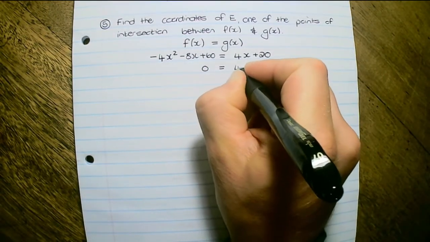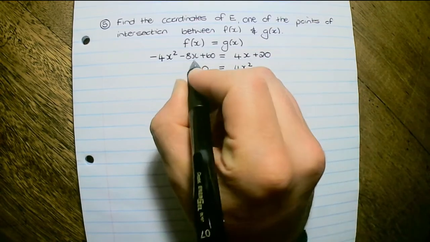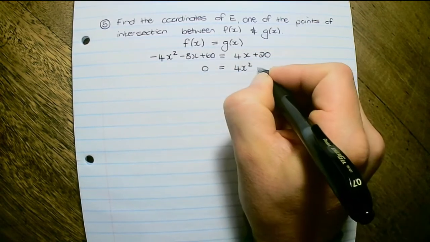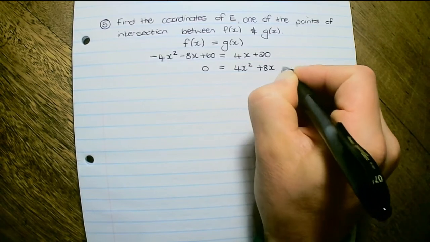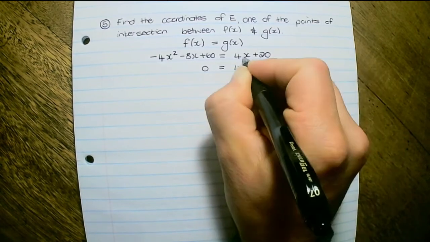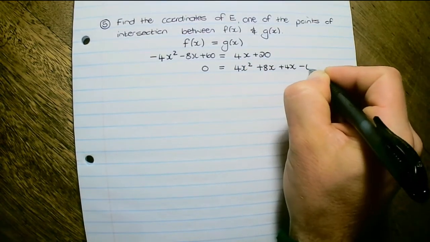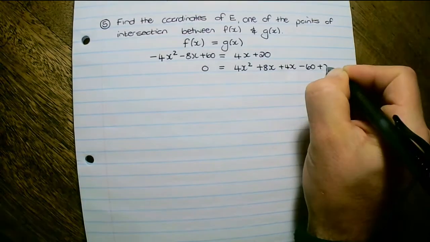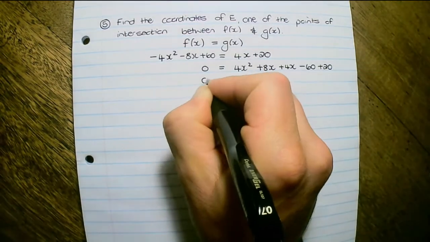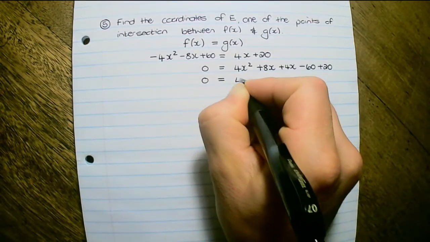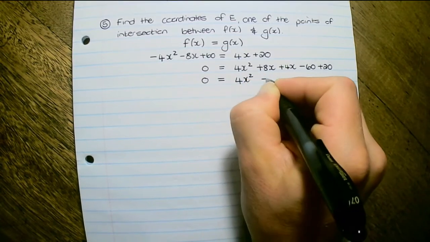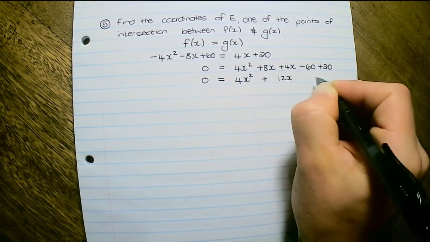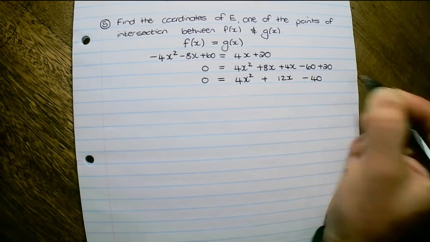So that will be 4x squared, plus 8x plus 4x, which is already on this side, minus 60 plus 20. And if I simplify that, it is 4x squared plus 12x minus 40.